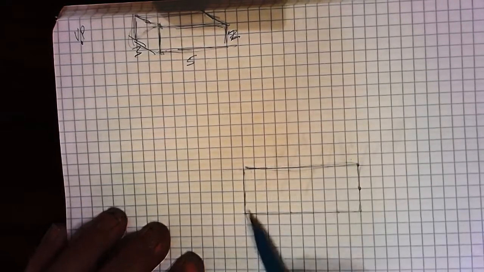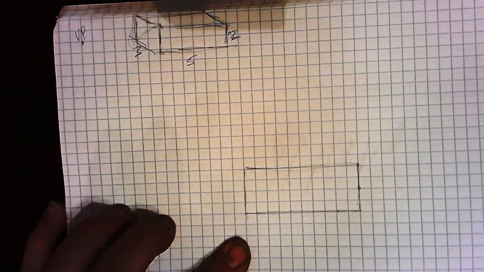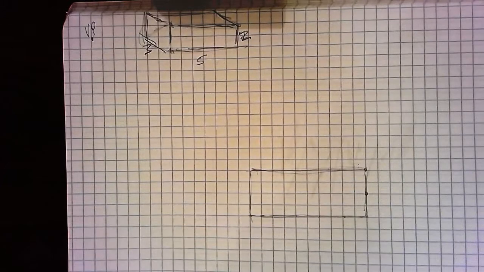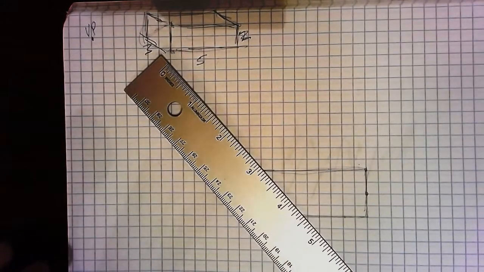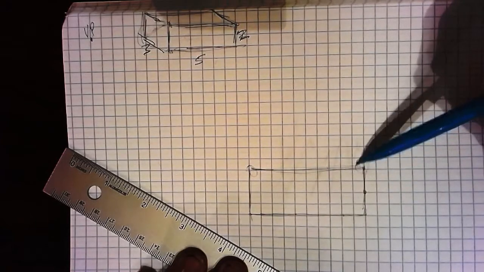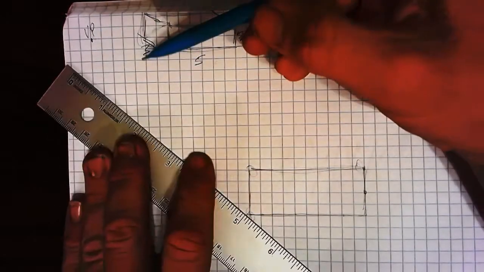At times, for you to be able to see it on the video, I may have to sketch it a little darker than I would if I was just drawing it on my own. Then, using my handy dandy ruler, I'm going to trace this corner, and this corner back to my vanishing point.